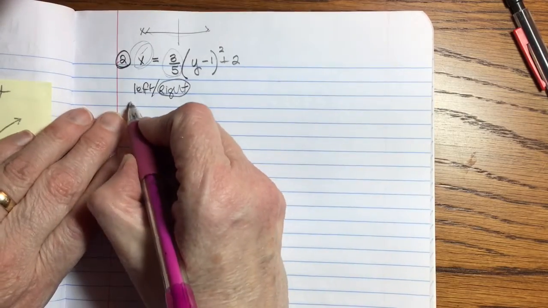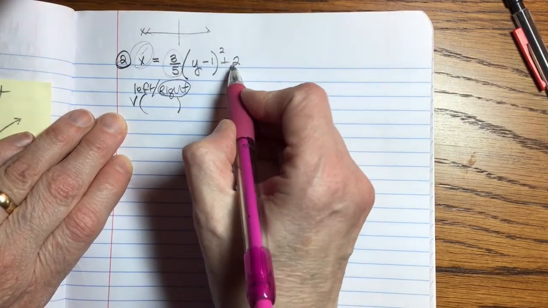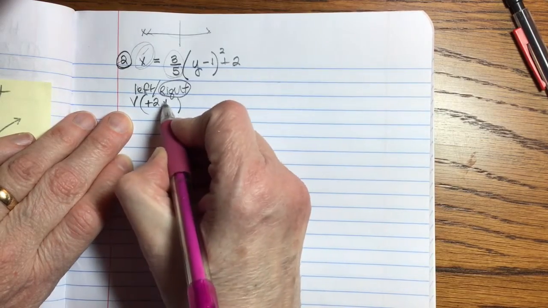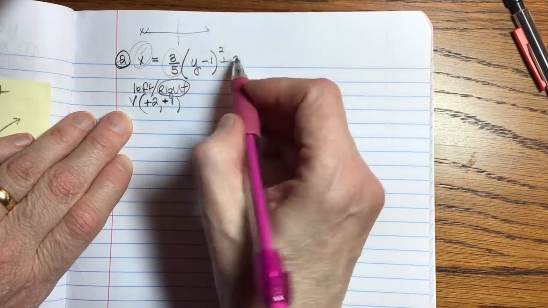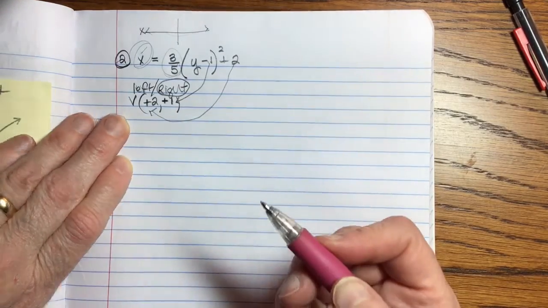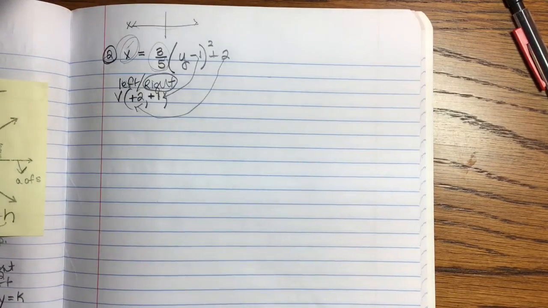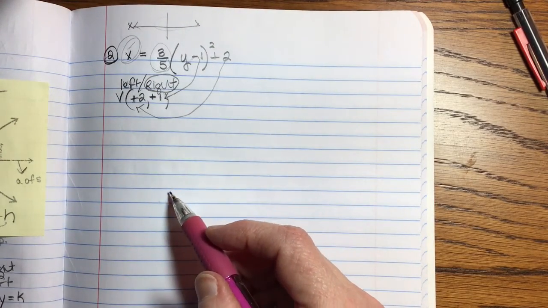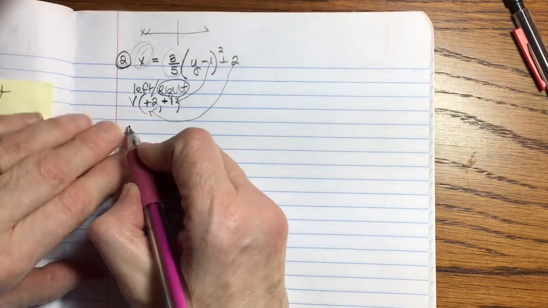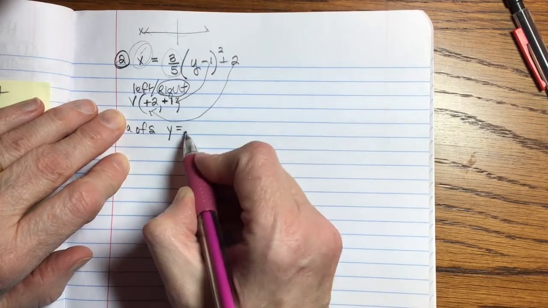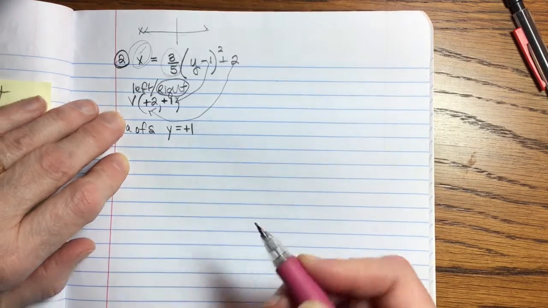And the vertex will be h, which is positive 2, and k, which will be the opposite of the negative 1, which is positive 1. So the 2 comes right here, and then the opposite of the positive 1. Y gives you y. That's the easiest way to think about it. And our axis of symmetry is y equals, and there it is right there, positive 1.